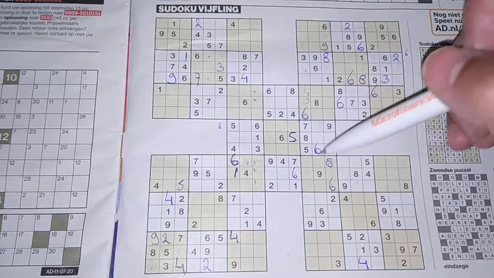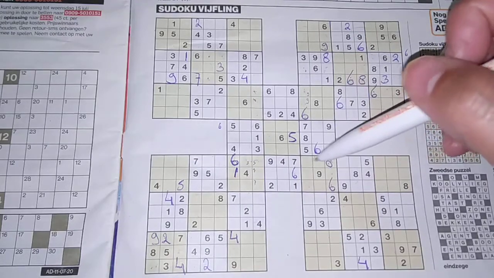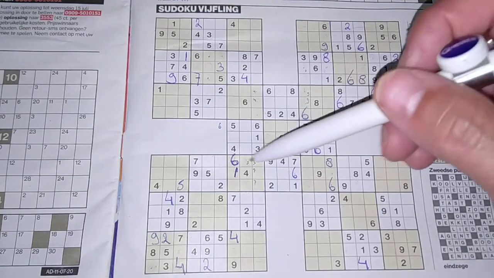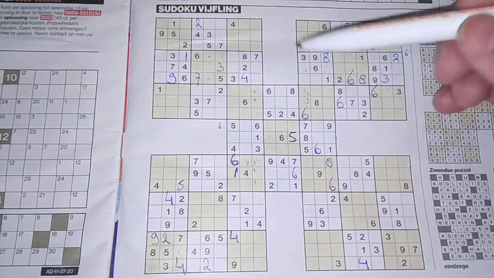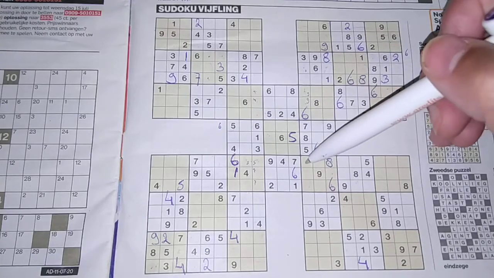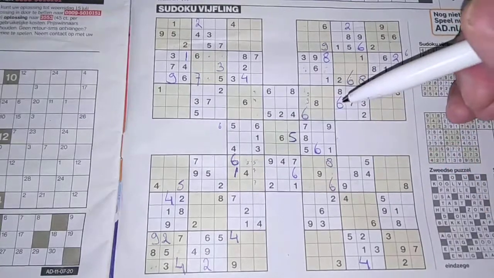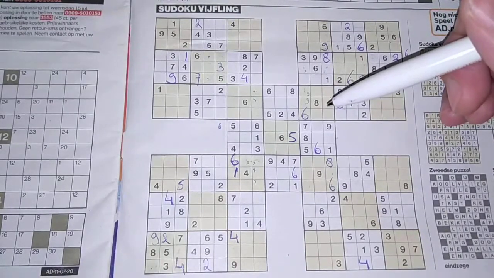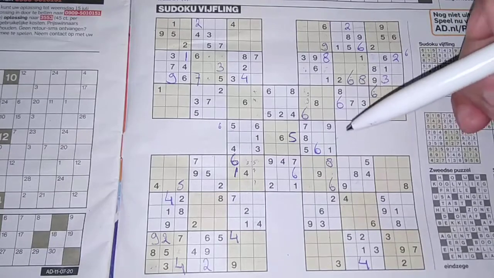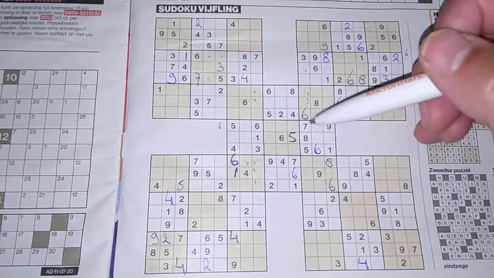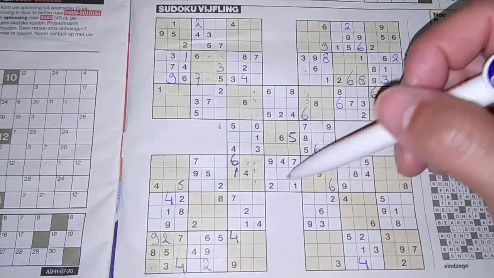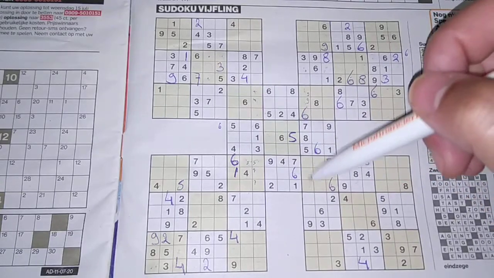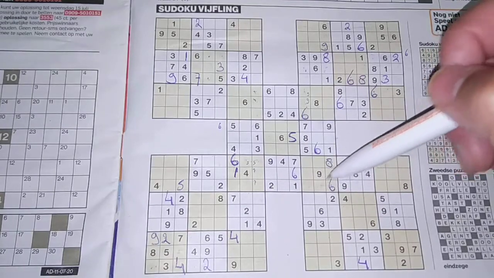5. So here we have 2 1s, 2, and the 3s. 2 3s. Right. Let me see. 5, 5. Here cannot be a 5. Here, these 2 5s.